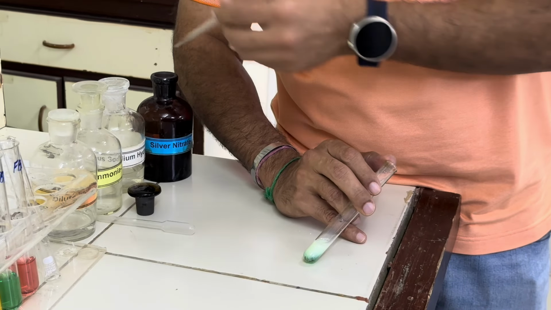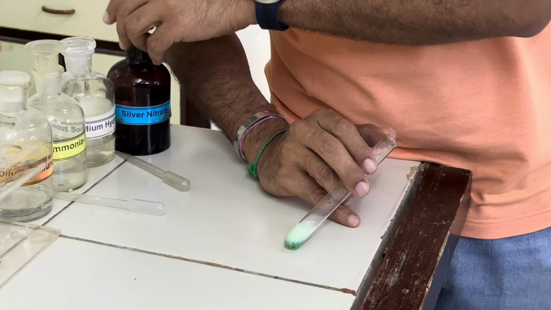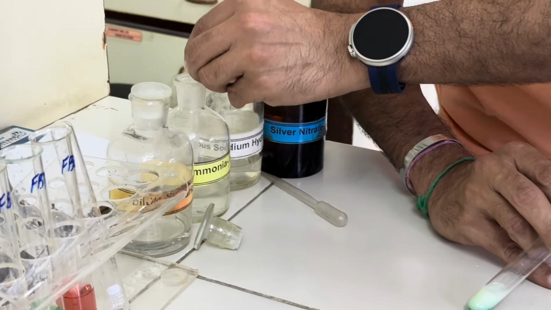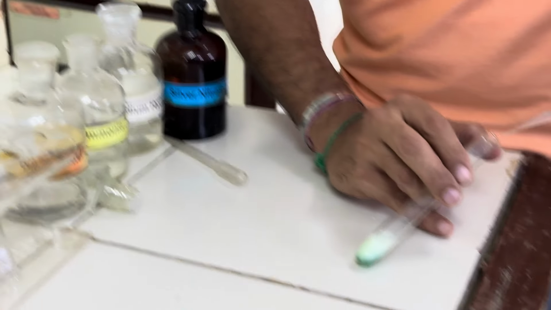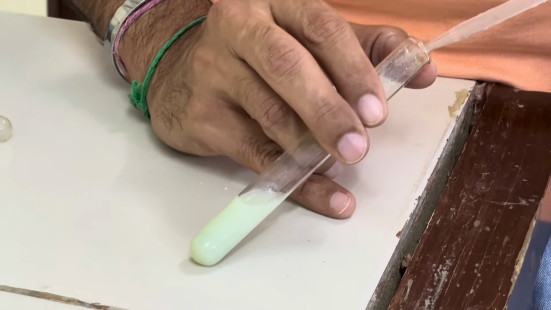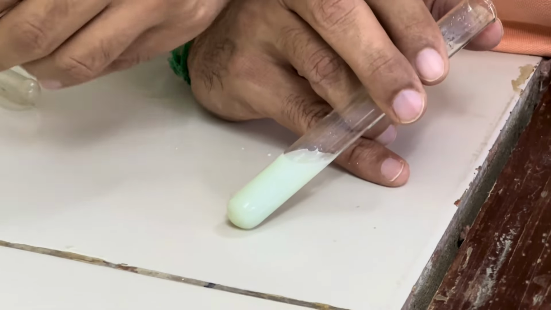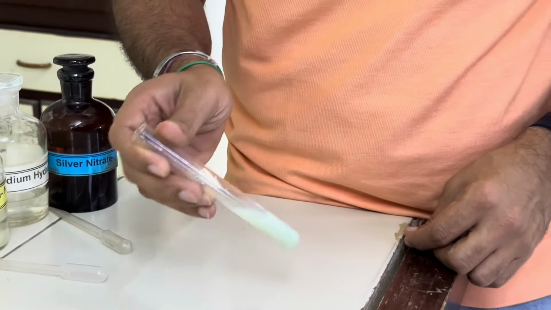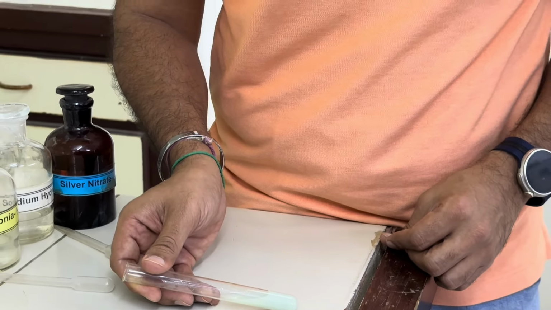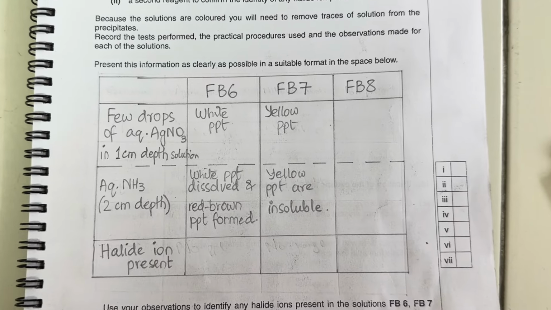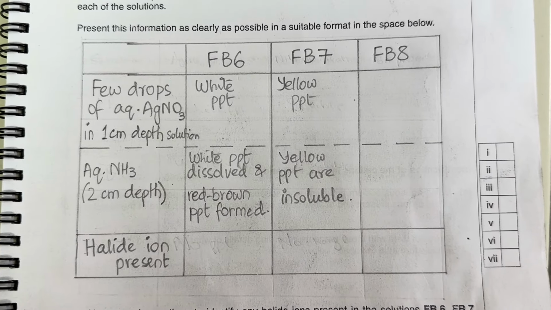Now we will look for the solubility of these yellow precipitates in aqueous ammonia. So upon adding aqueous ammonia, the precipitates are not dissolving. Even if we shake the tube, the precipitates are not dissolving. So the precipitates are insoluble. So let's record this observation here. So here we have recorded the observation: yellow precipitates, and yellow precipitates are insoluble.